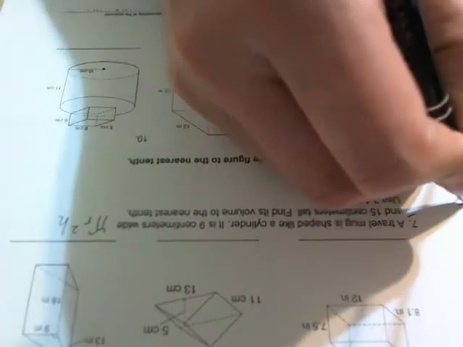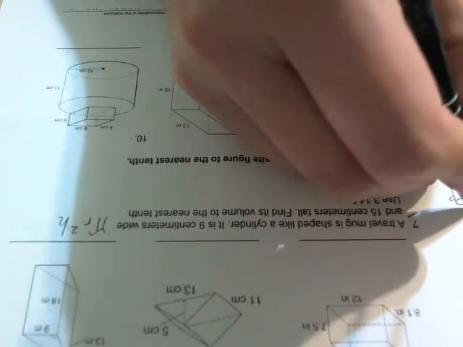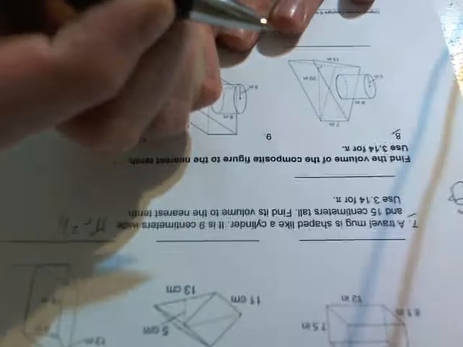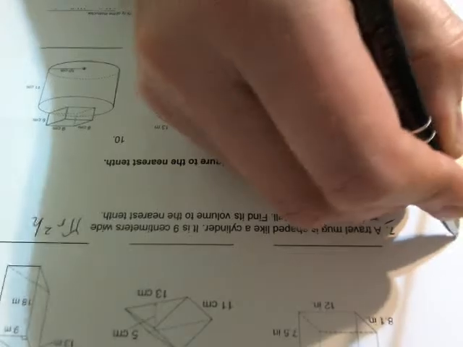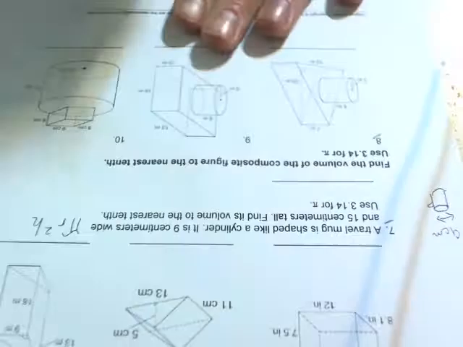Now number 7 is switching it up to a cylinder. So as you can see now, we're going to use the other formula you saw, pi r squared h. It says here that the travel mug is a cylinder that's 9 centimeters wide. So that means all the way across the mug is 9 centimeters. Well, I don't want all the way across the mug because that's, of course, the diameter of the circle. I just want the radius.